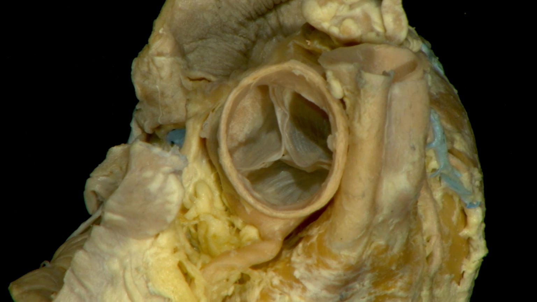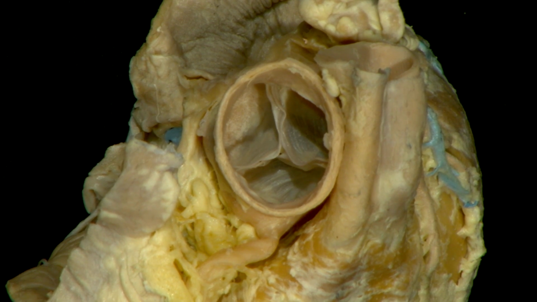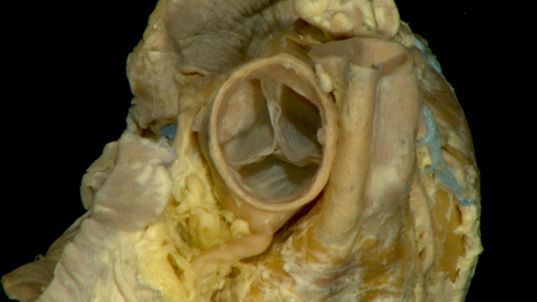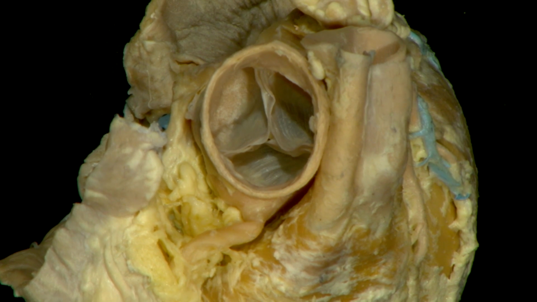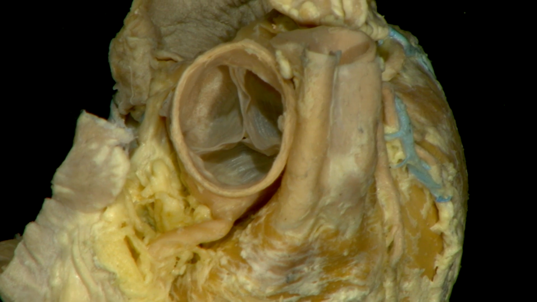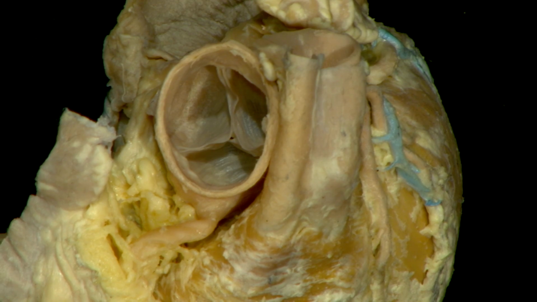Competence of the aortic valve is very important for proper functioning of the heart, and the coronary arteries are important for supplying blood to the heart muscle for it to function properly.